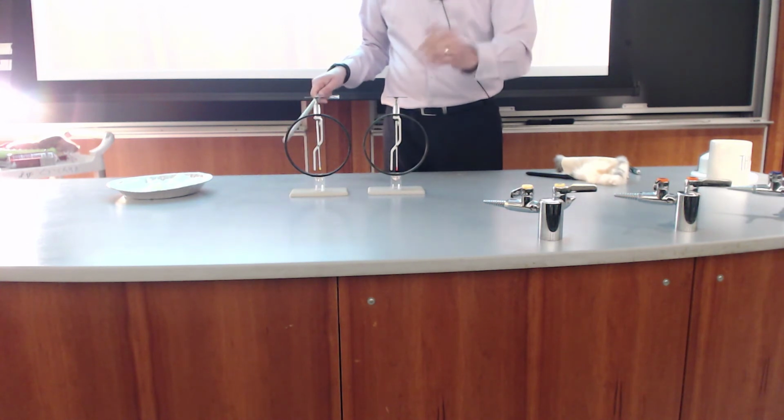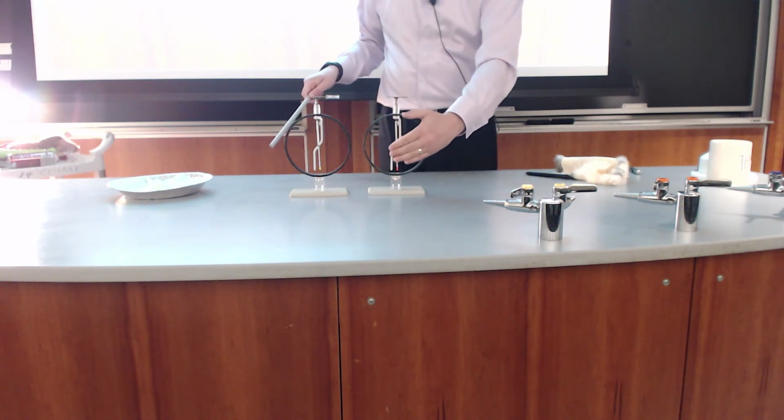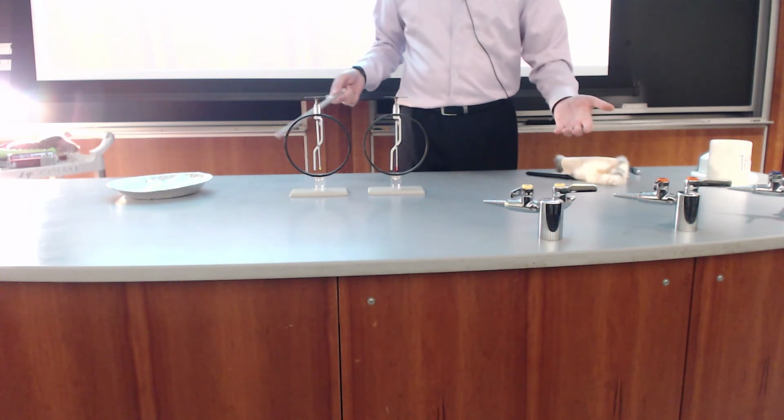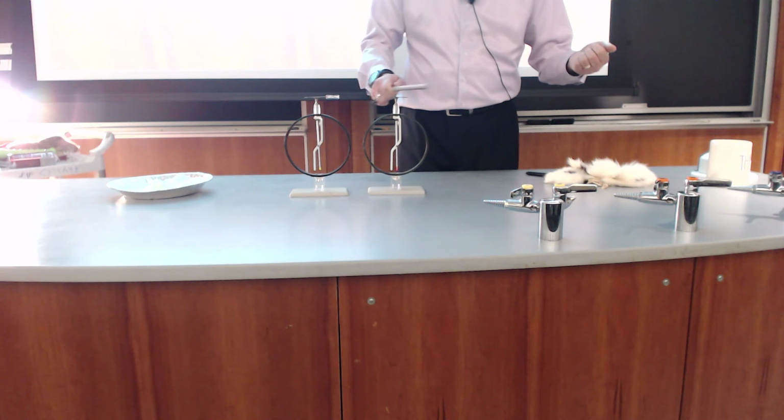And now what I'm doing, I'm collecting all those extra electrons back on my hand. That's what we call discharging. Discharged, so you see no action anymore.